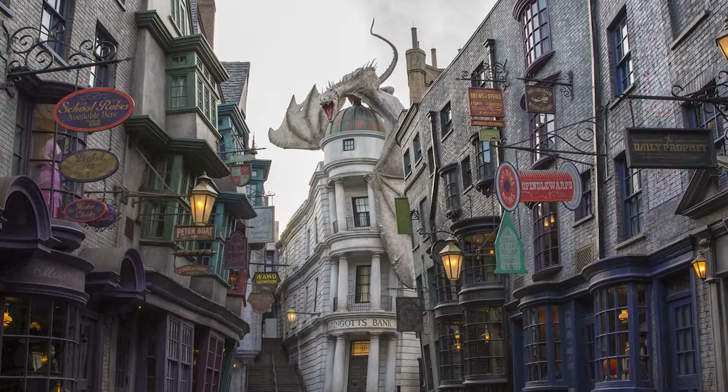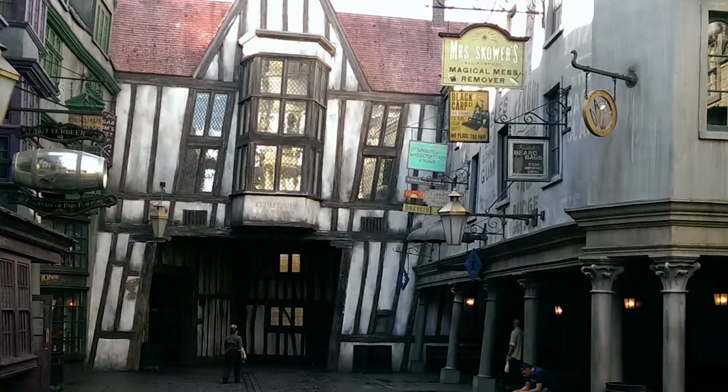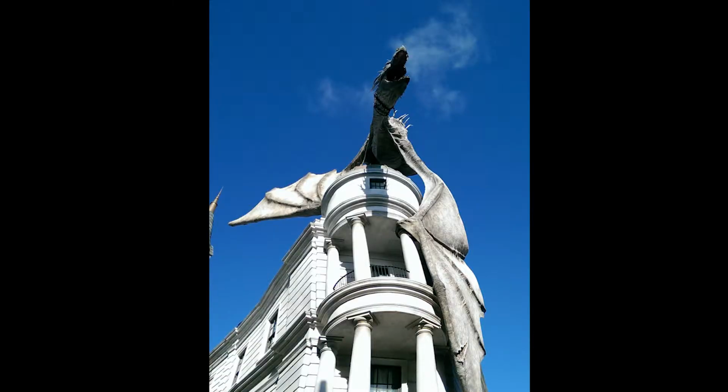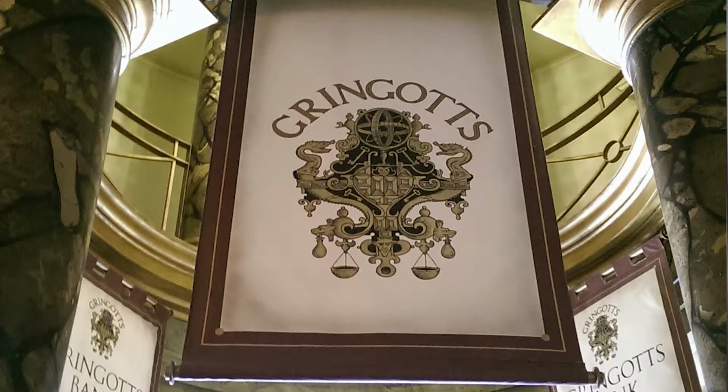I recently went to the Wizarding World of Harry Potter with my girlfriend and her sister. It is completely guarded from the rest of the theme park, and the result is that it feels like a completely different place, like you've stepped into a different world.